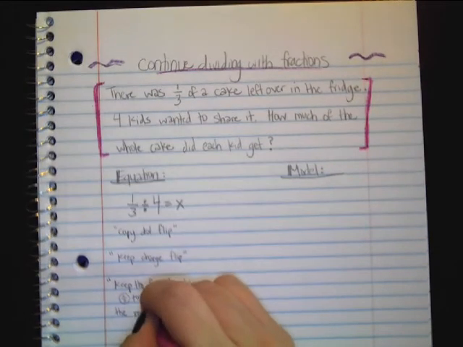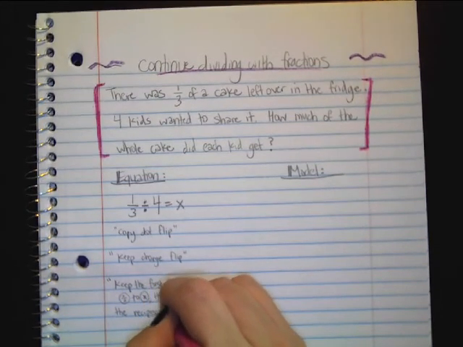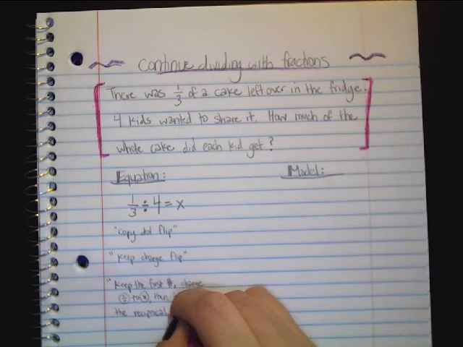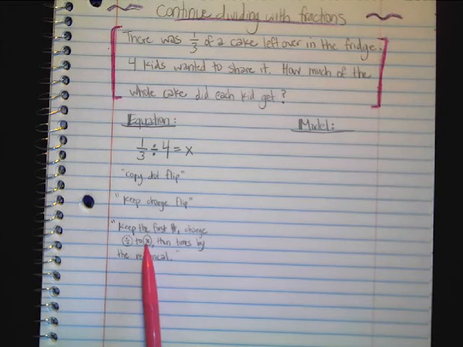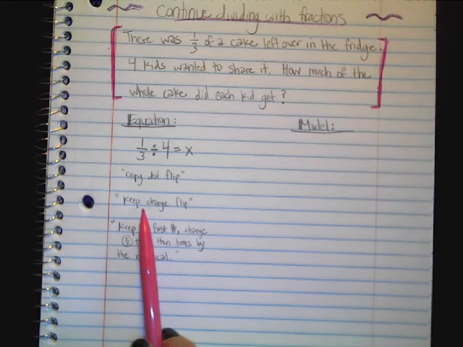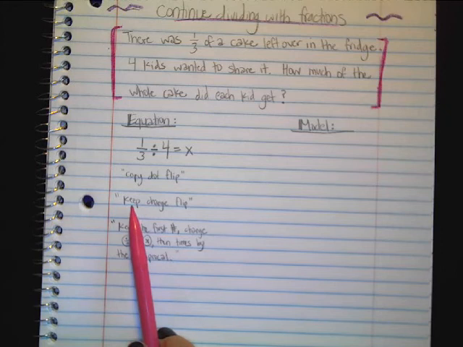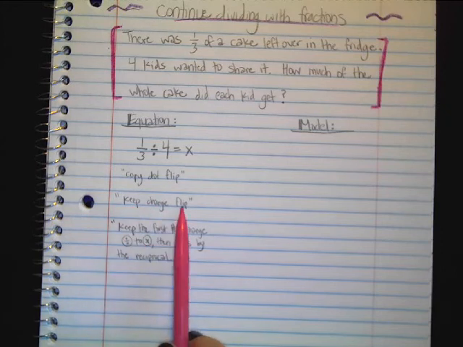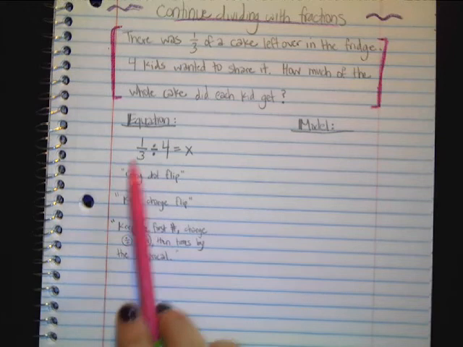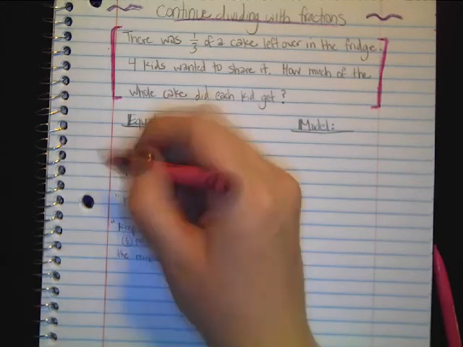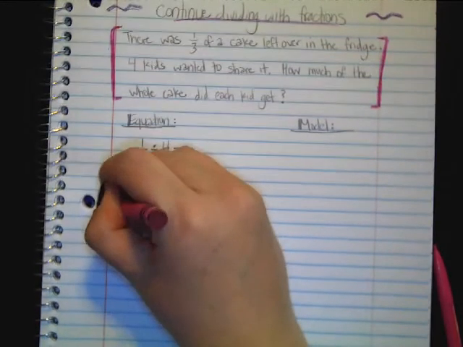Then times by the reciprocal. I said that a little funny. Then times by the reciprocal. That number, reciprocal, we've used before, just earlier today. Keep the first number. Change divide to multiply. Then times by the reciprocal. That is what actually is happening. And then these are the shortcuts. Keep, change, flip, or copy dot flip.